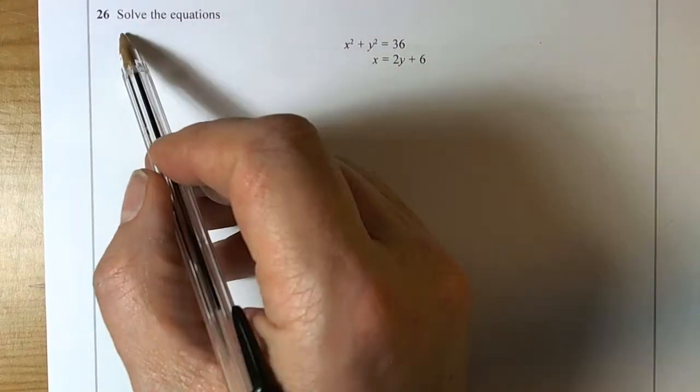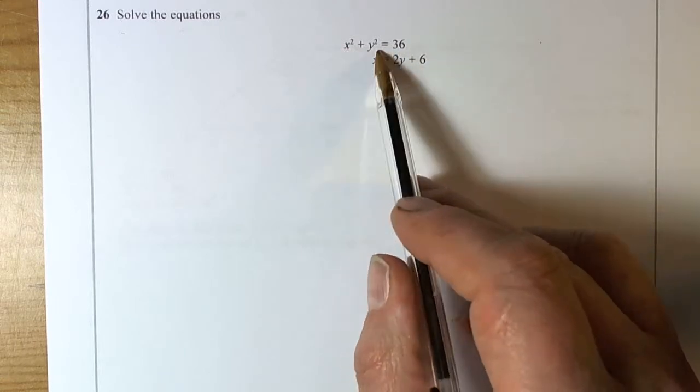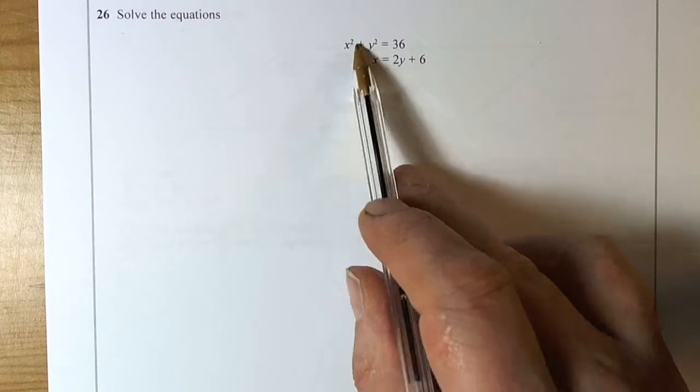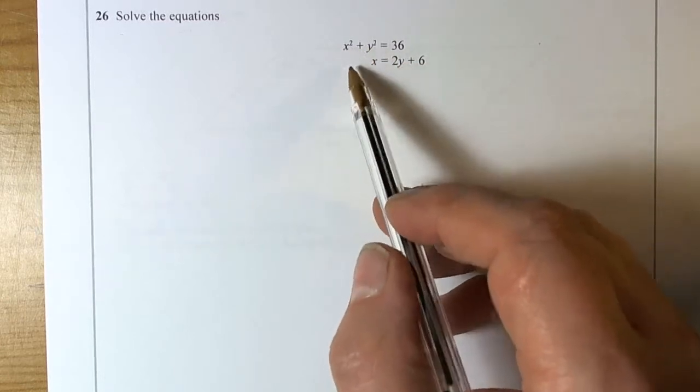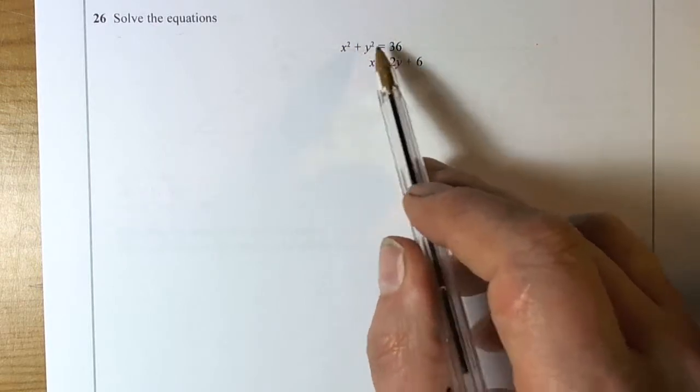So this question is asking us to solve the equations. So we've got some simultaneous equations here because we know we've got two letters to find, the value of x, the value of y, and therefore we need two equations, which we've got here. And because we've got power 2s, it looks like we're going to have to create a quadratic and solve that.